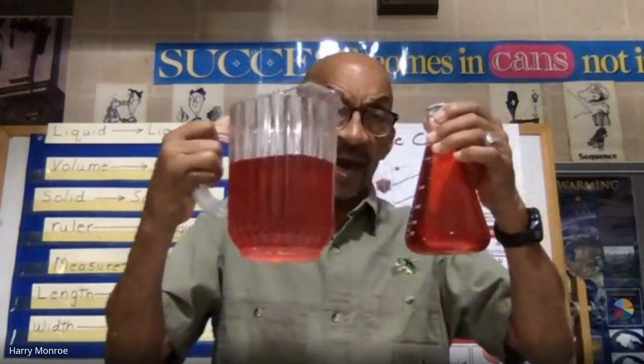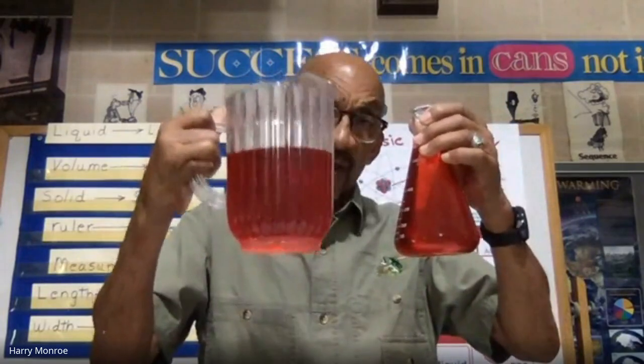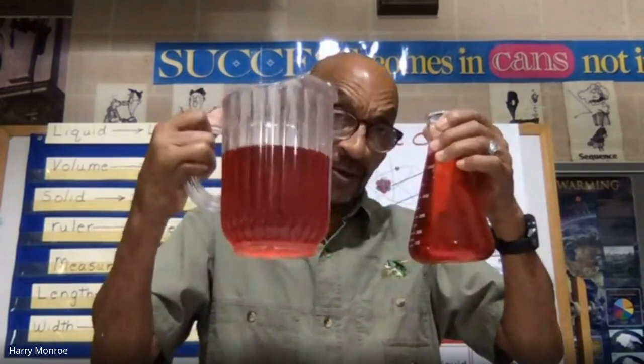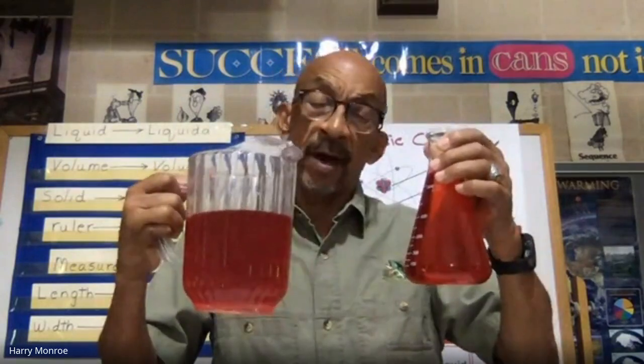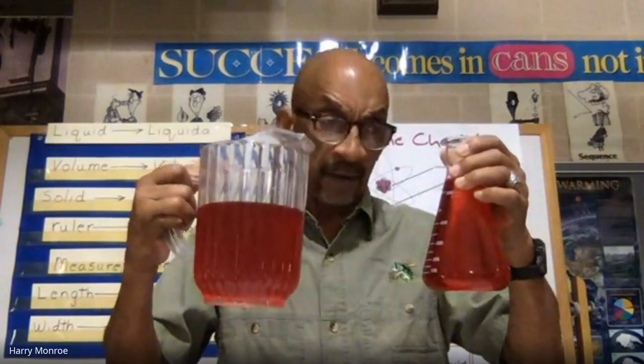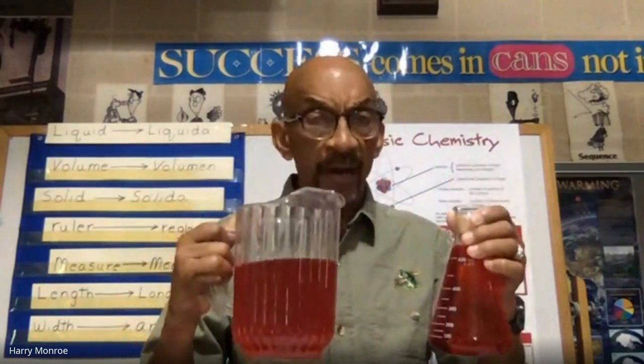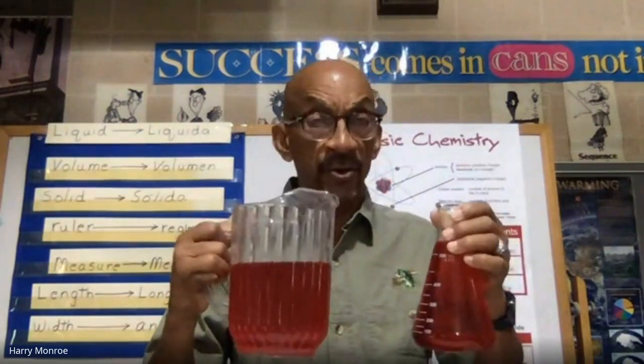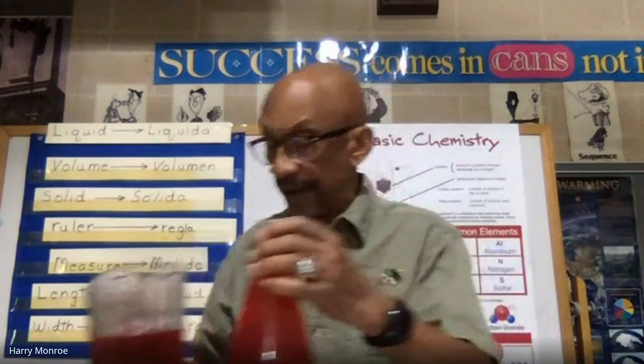Looking at both containers, did it keep the same shape that it had in the pitcher as it went into the flask? No. So when a liquid is being poured into another container, it takes the shape of that new container. That's one way you can tell whether a solution is a liquid or a solid.